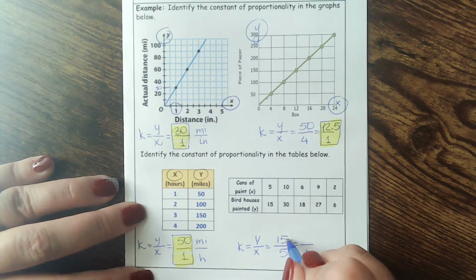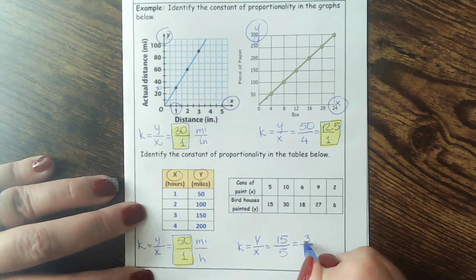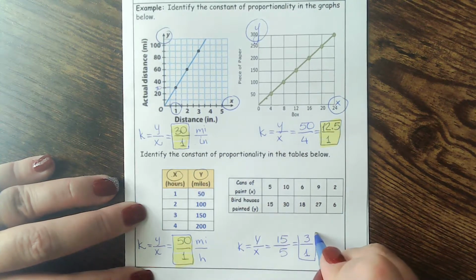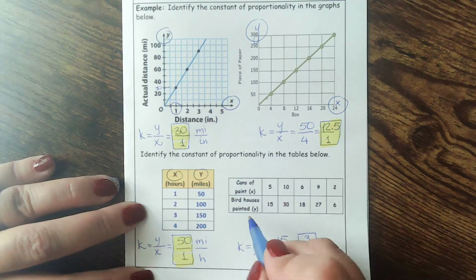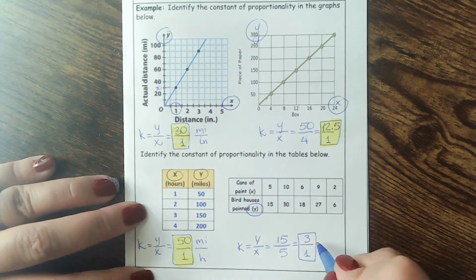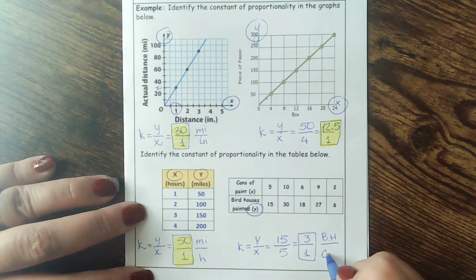Divide by 5. 15 divided by 5 is 3. So I can paint 3 birdhouses with 1 can of paint.